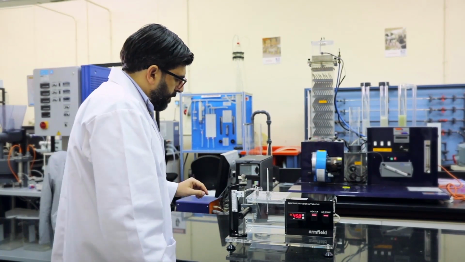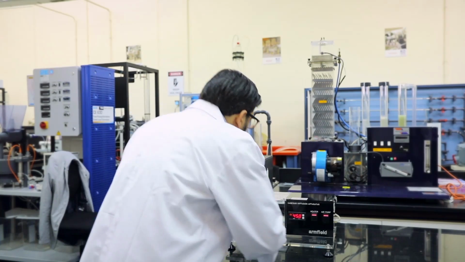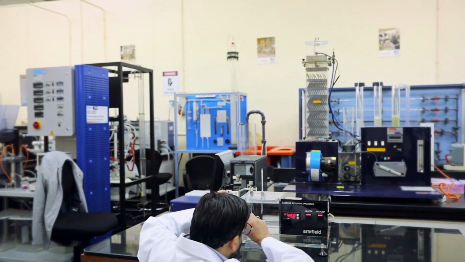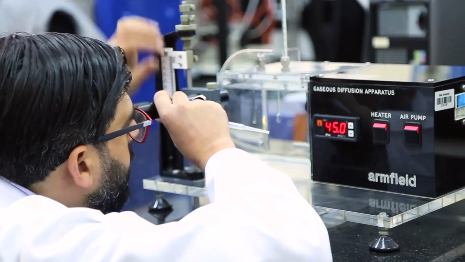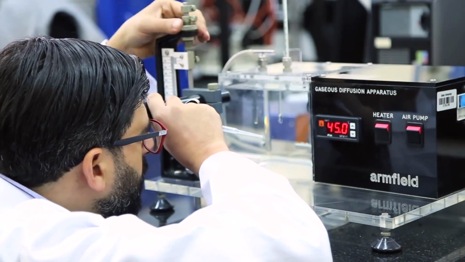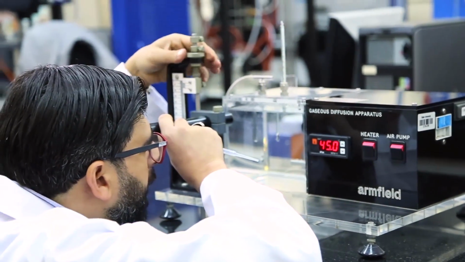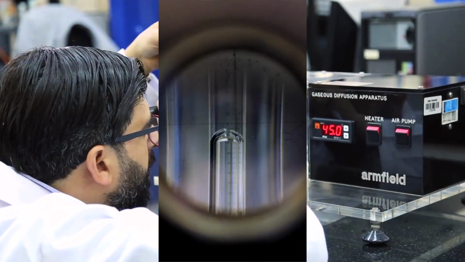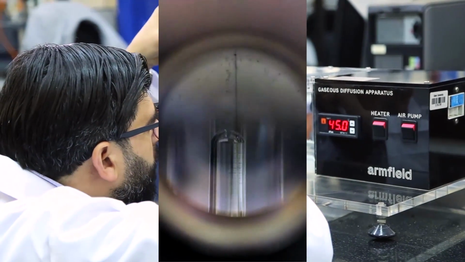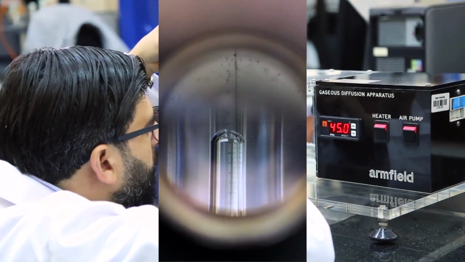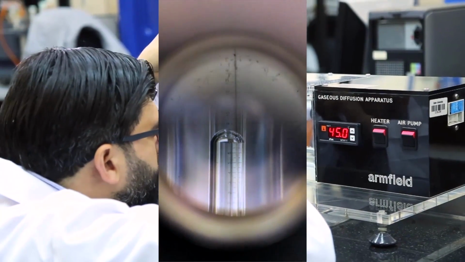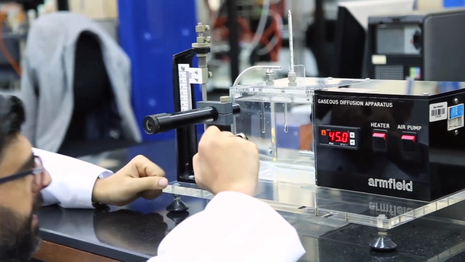Now, from the sliding microscope, we just adjust the scale at 0. Okay, I can see here the concave surface of the acetone. So it's at 0. Okay, now it's exactly at 0.